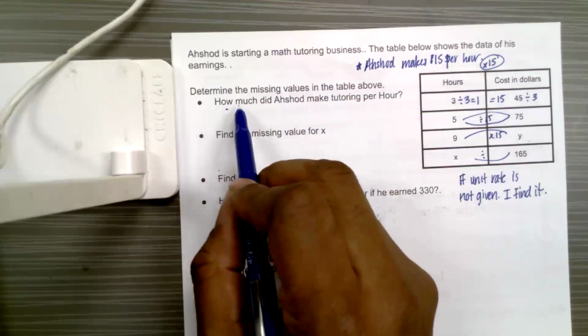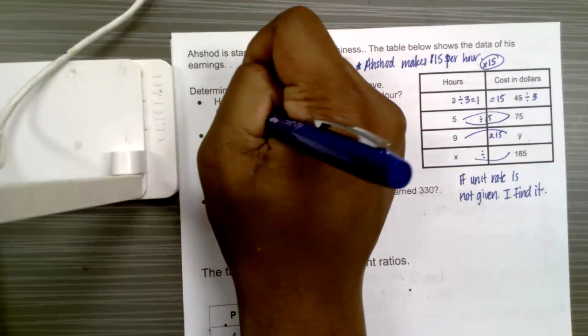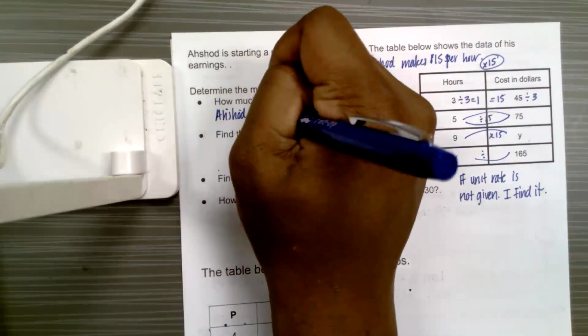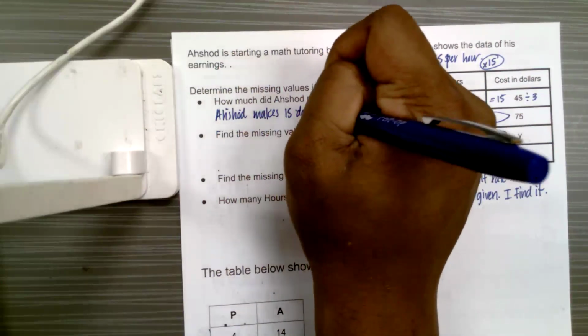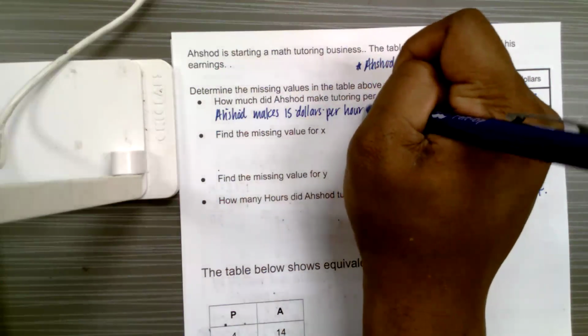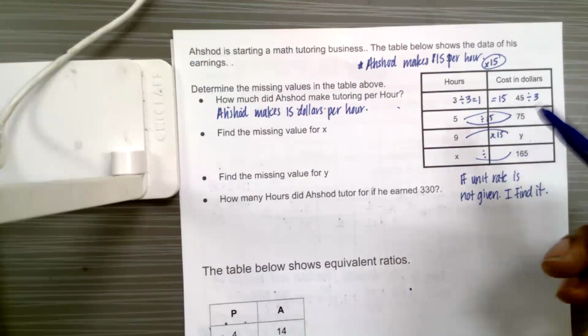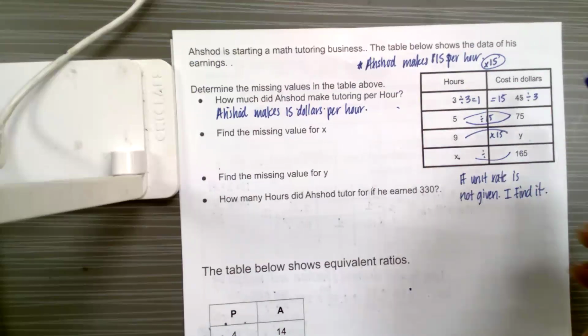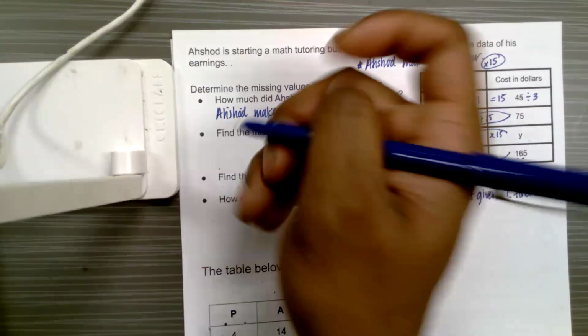So it says, how much did Ashad make tutoring per hour? Ashad makes $15 per hour. Cool. Find the missing value for X. Well, I know that if I have Y, divide Y by 15.